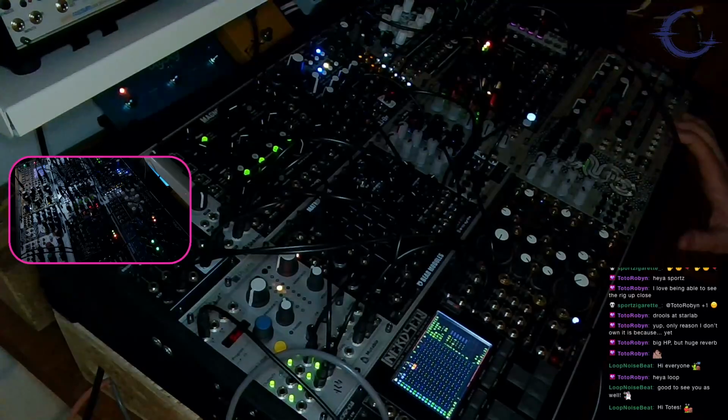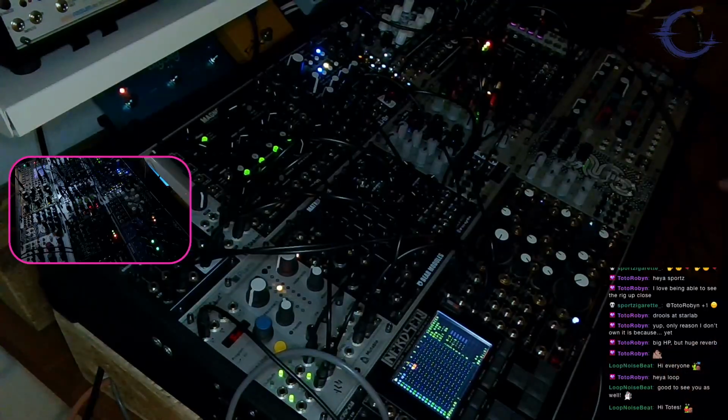But I actually found that bringing elements into that noisy, reverby atmosphere really opened up, or maybe kind of defined, the sound that I like to work with. Let's give it a go.